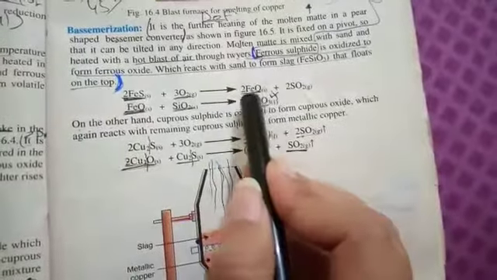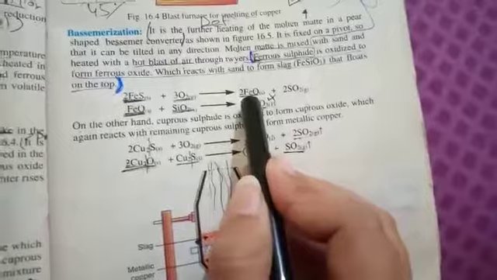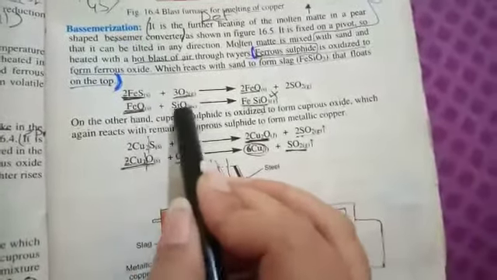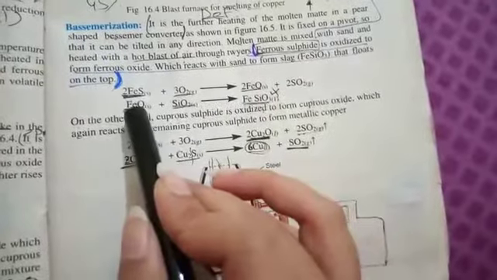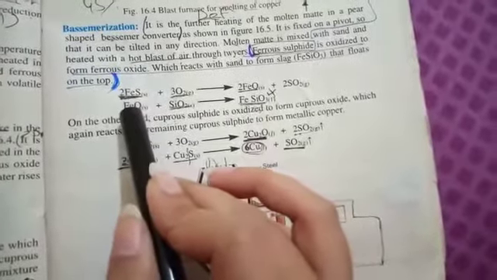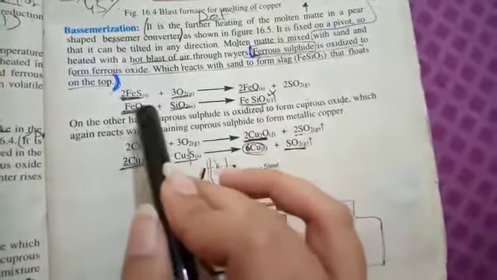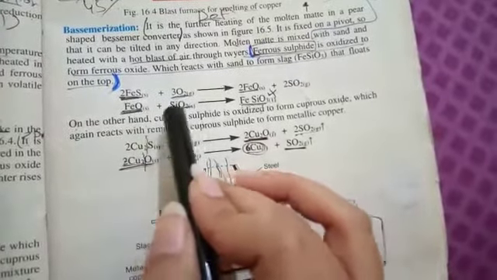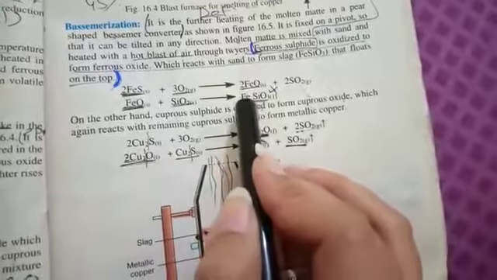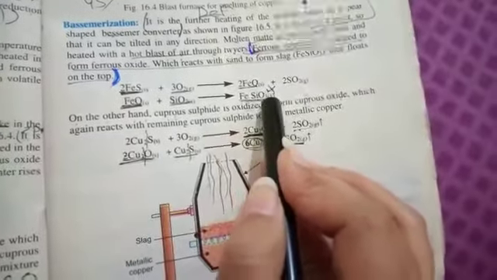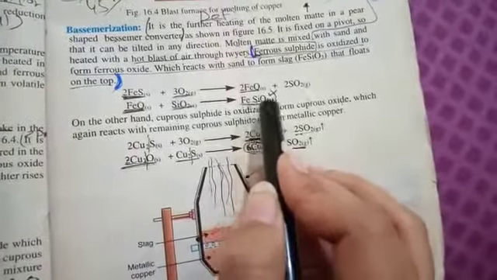Now, students, what happens next with the ferrous oxide? Ferrous oxide reacts with the sand, that is silicon dioxide, and it is converted into FeSiO3, the iron silicate slag.